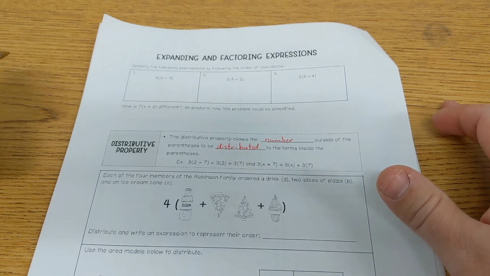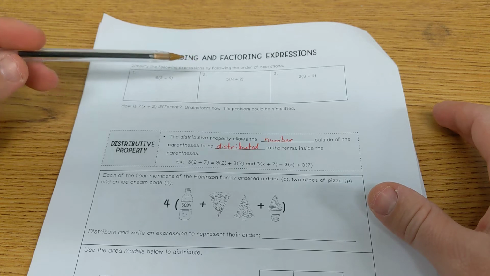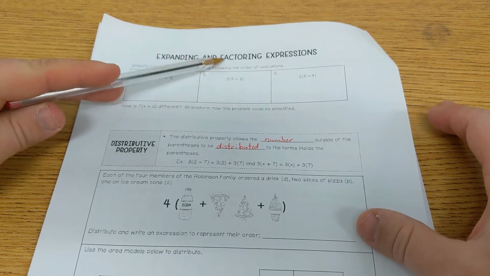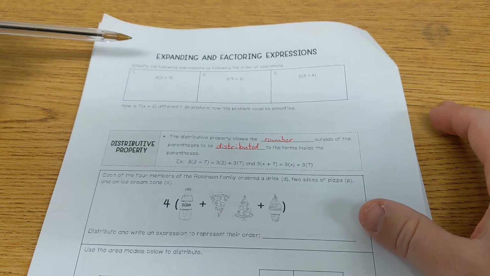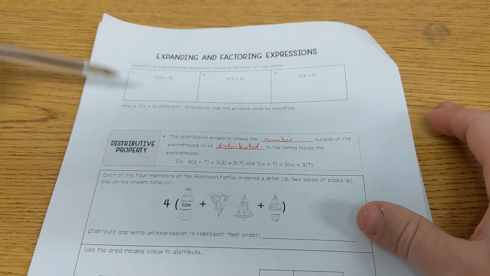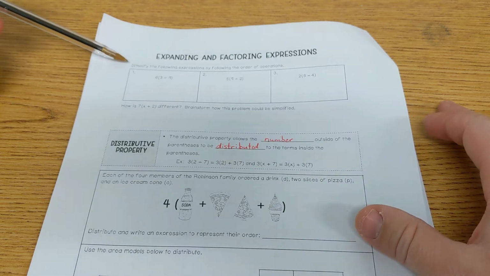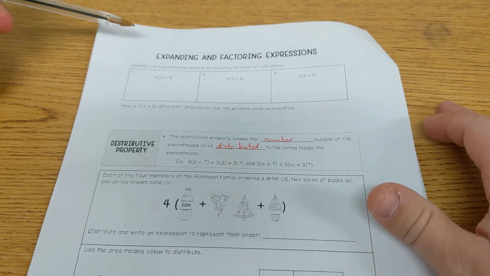Today we're going to talk about the distributive property when we're talking about expressions, okay? I know it says expanding and factoring expressions. Tomorrow we'll talk about factoring, okay? Because I don't want to put too much on us for one day. So we're going to talk about using the distributive property. So we're going to first look at these first three examples up here and talk about these.